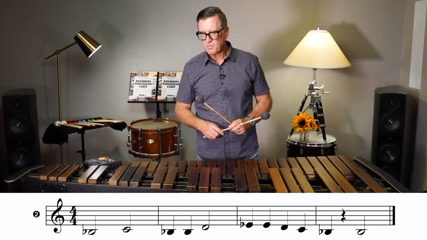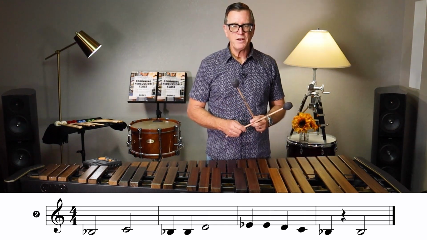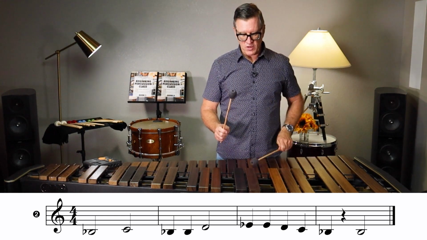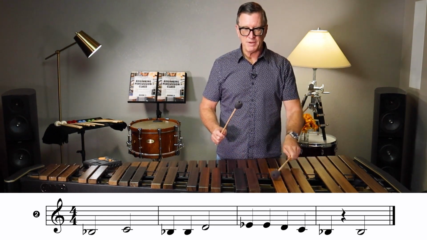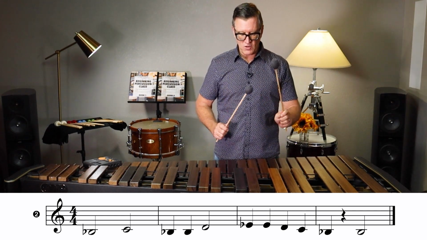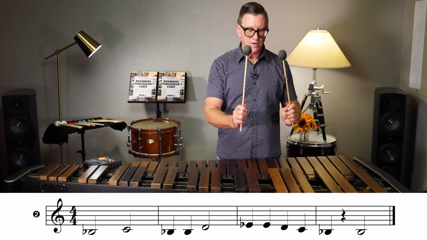Slow tempo. And 1, 2, set and go. B flat, C, B flat, D, E flat, D, C, B flat, rest, B flat.